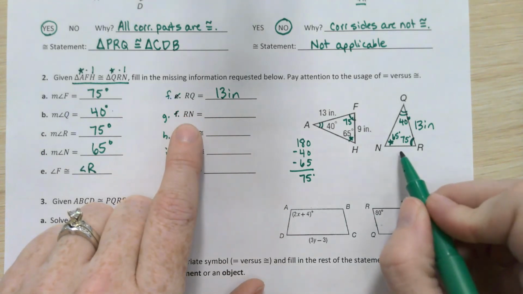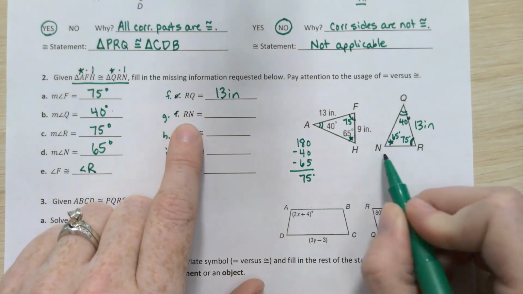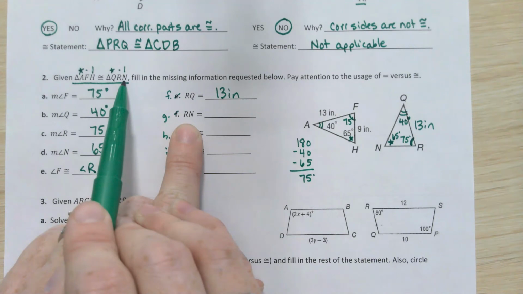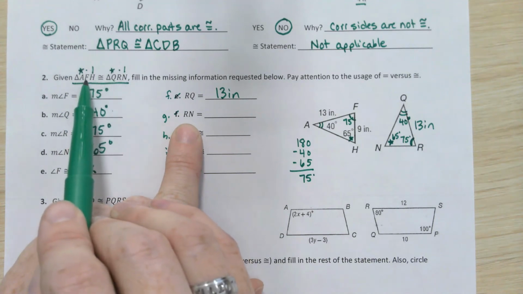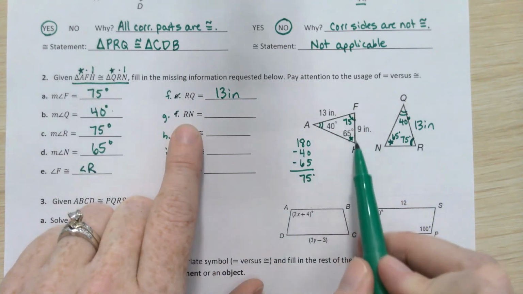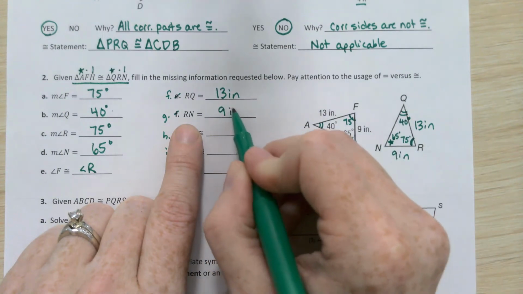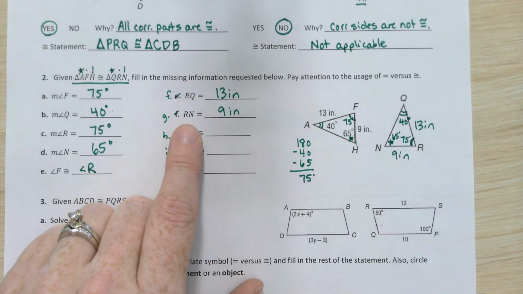RN is very similar. Again, there's no measurement here. So if I look at my congruent statement, the second letter followed by the third would match with FH. Between F and H, I see 9 inches. And so that means that segment RN is also 9 inches.